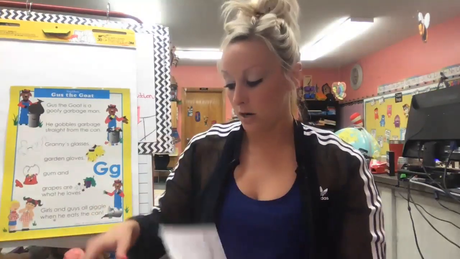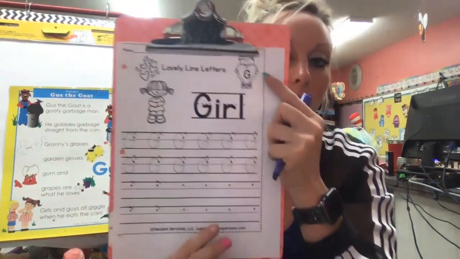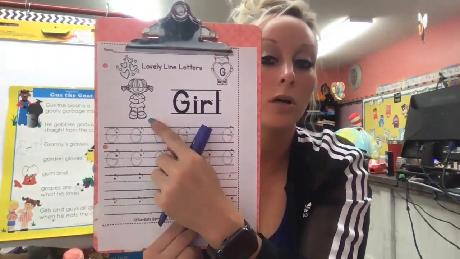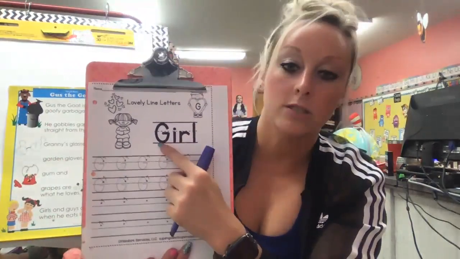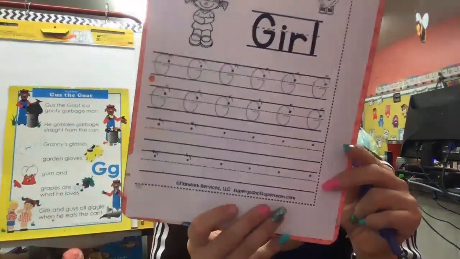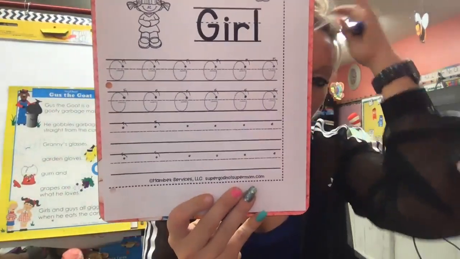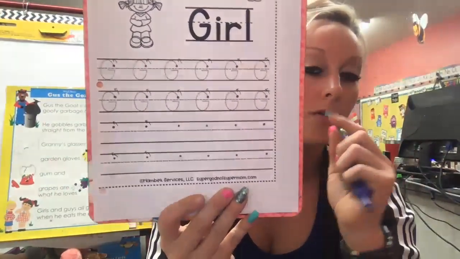Now let's look at our capital G. Remember, this is lovely line letters. We have our capital G up here in our heart. We have our little g, g, girl. Girl is G-I-R-L. Notice the difference between our lowercase g and our capital G. Our capital G is going to go from the top all the way down to the bottom.